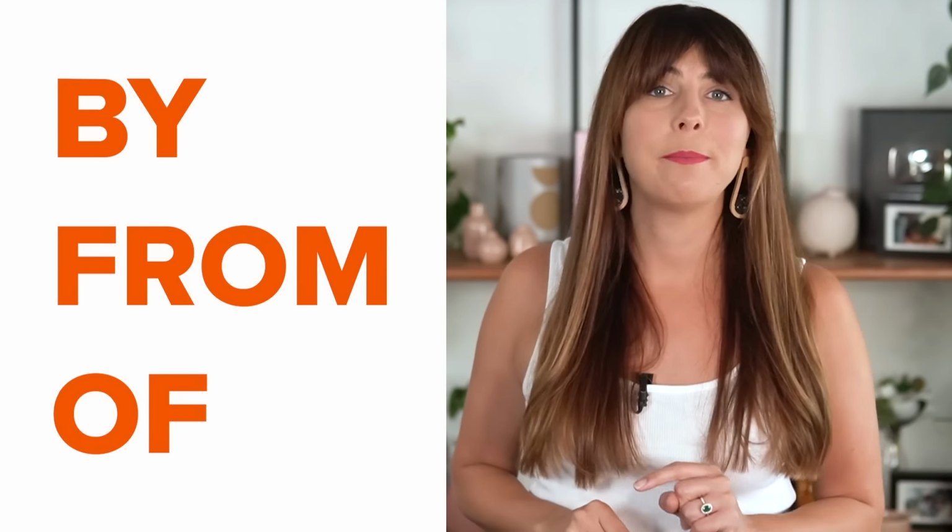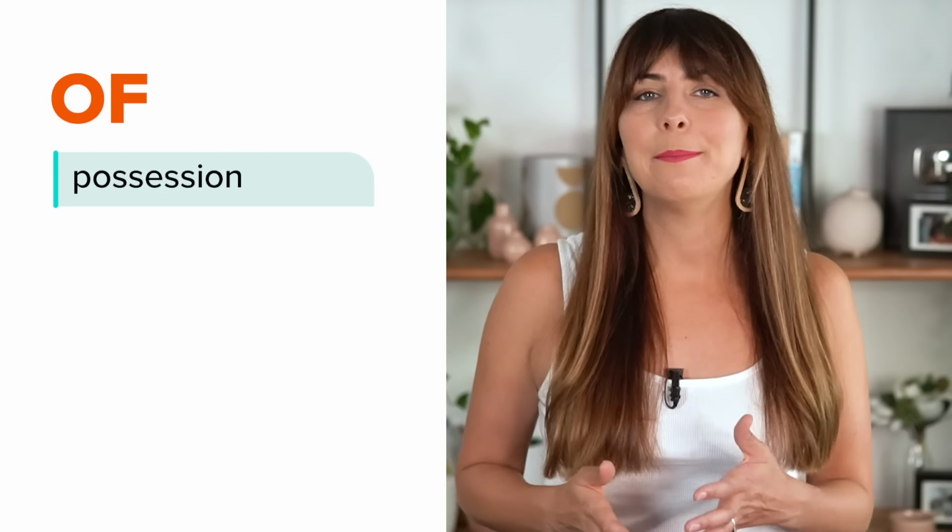Let's start today's lesson by reviewing each of these prepositions individually. After that, we'll take a look at some of the cases where all 3 of these prepositions are possible, but the meaning or the way that it's used is slightly different. There are lots of different ways to use the preposition of in English. Today, we're going to look at the top 4 most common uses, starting with possession and belonging.